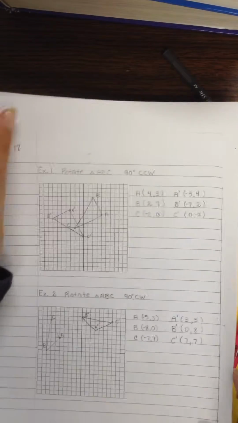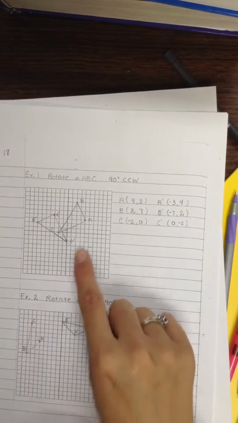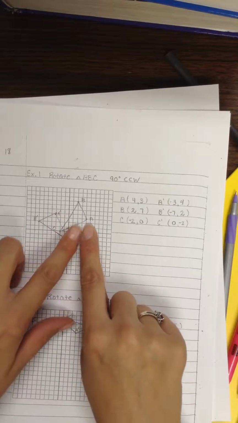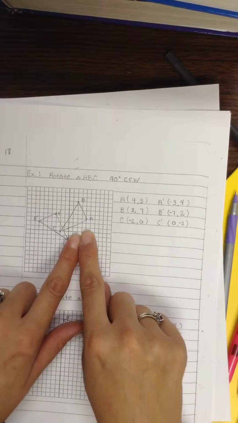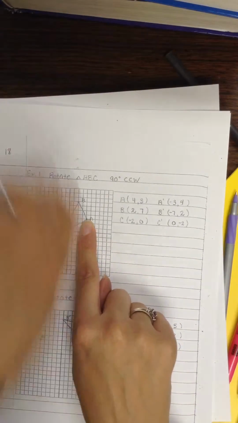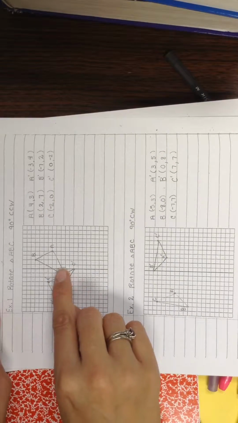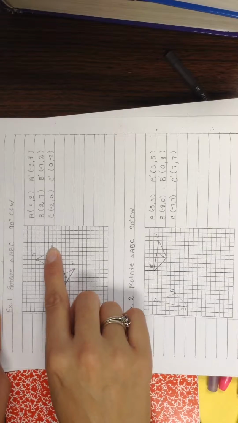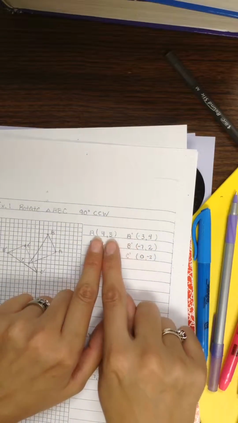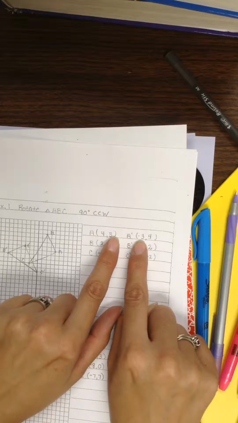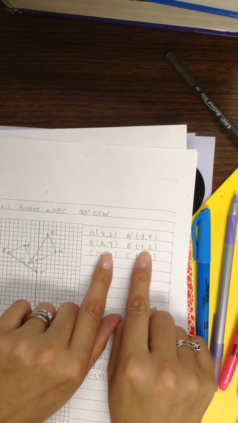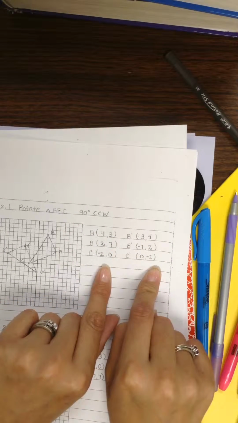Notice that when shapes rotate, we can have different things happen. So here, my A was at 4, 3. If I turn it 90 degrees counterclockwise, my A is at negative 3, 4. And then I can look for the pattern in the numbers to help me remember. Oh, they flip-flopped and this one turned its opposite. And then I could apply that to my next 2 points.